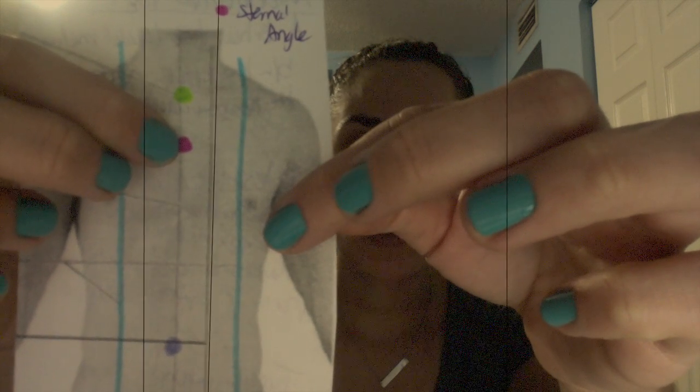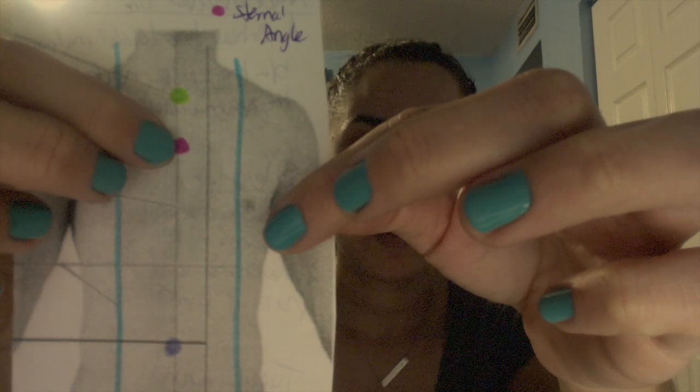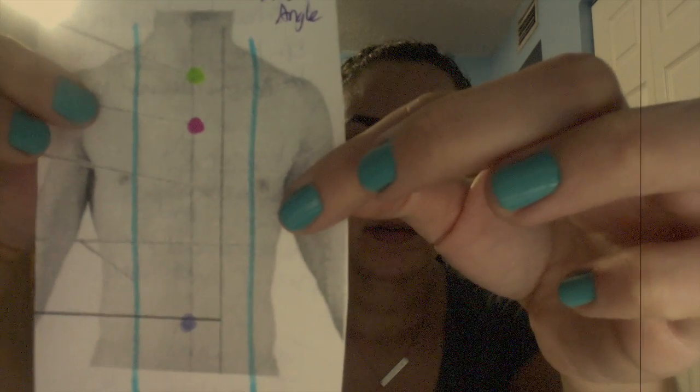Okay, so this marks the level of the second pair of costal cartilages. All right, and so you can find the jugular notch right here. It's like a little dip right here.